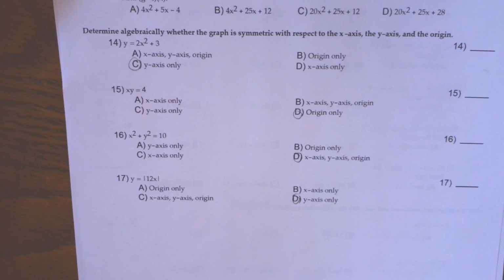All right, this is the remaining problems from 14 all the way to 25. 14, 15, 16, and 17, if you were to put these into your calculator and graph them, you see that this is a parabola, y-axis symmetry. We did something like this in the homework. If you divide both sides by x and graph that, you'd find that this curve is symmetric to the origin.